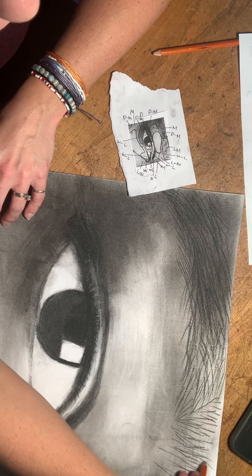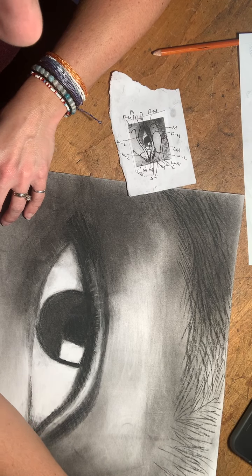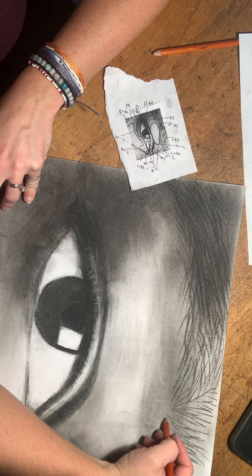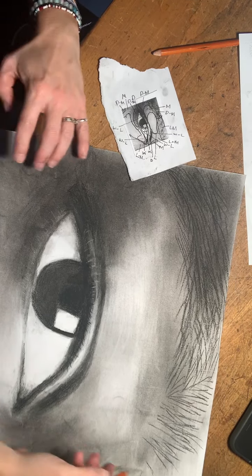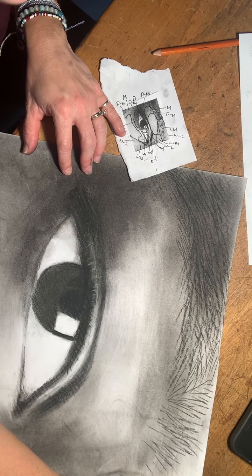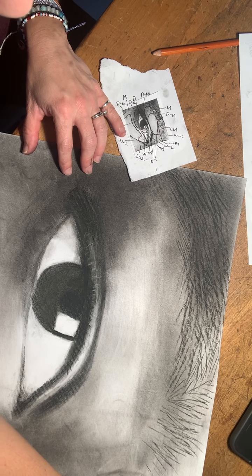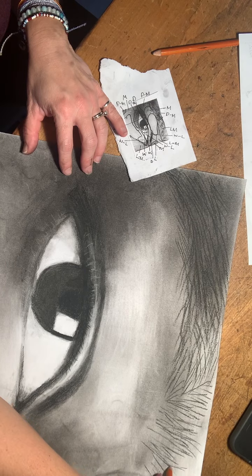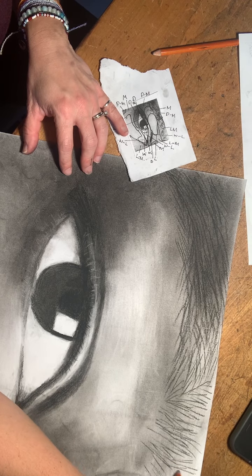When you get a little toward the end, there might be a little bit less hairs and that kind of thing. I mean, everybody's eyebrows are different. So it's not actually white on this side, by the way. I should have shaded it in, but I just didn't for sake of time.